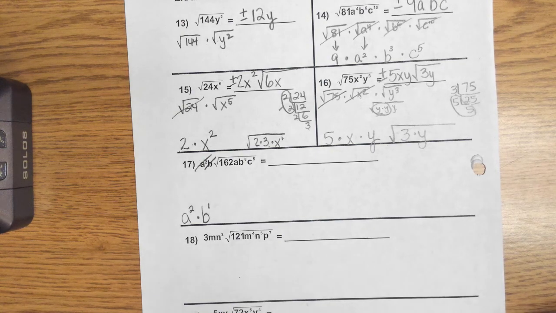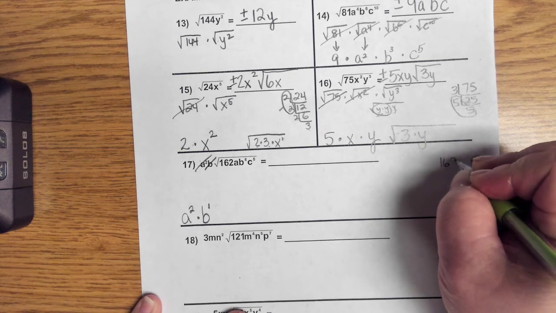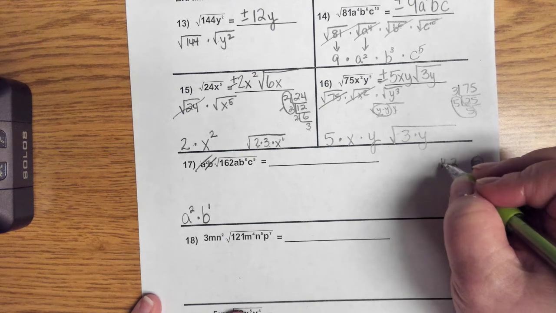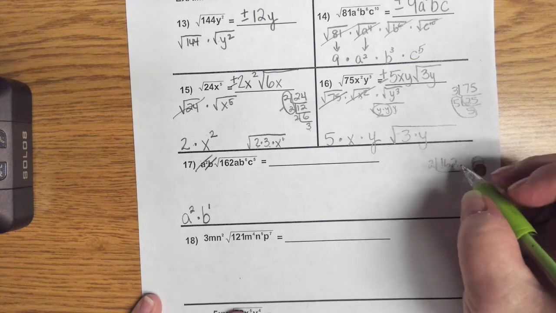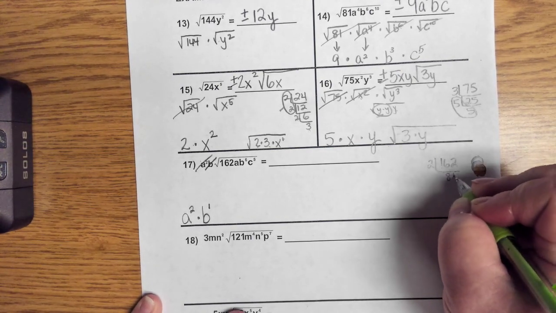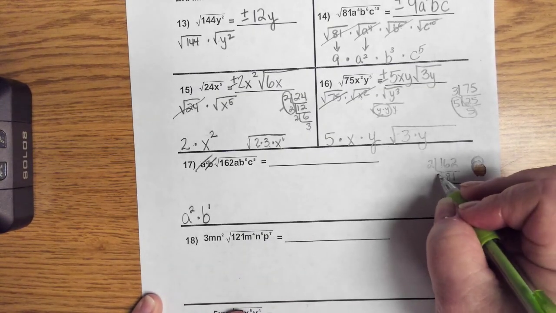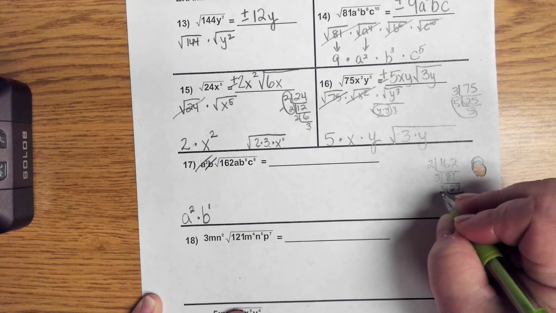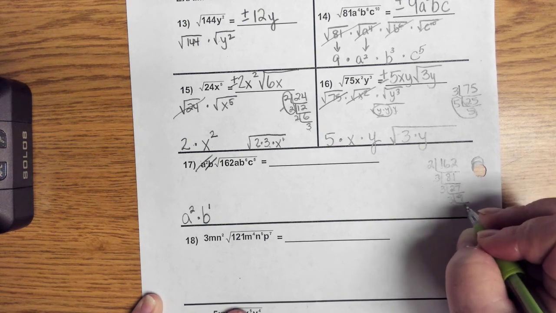Okay? Now I've got to deal with what's underneath. I'm going to deal with that 162. So 162 is not a perfect square. I know that. If you don't, you need to know them, okay? So I can take this and I can do 2. 2 goes into 16 8 times, goes into 2 1 time. Now I know 2 doesn't do it, but 3 will. And I've got 27. And 3 goes into that, and I've got 3 times 9. So sorry. And that would be 3 and 3.